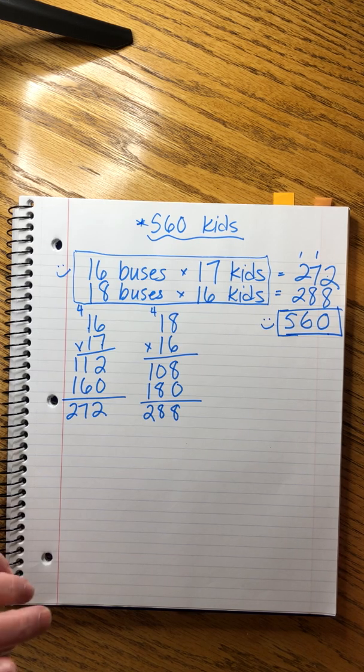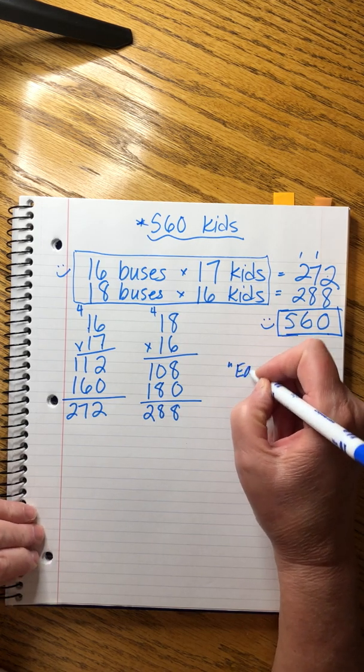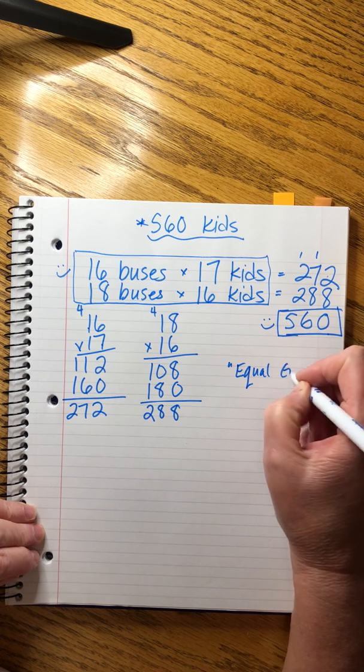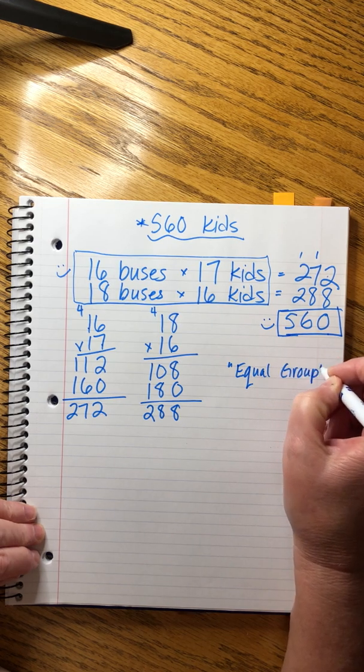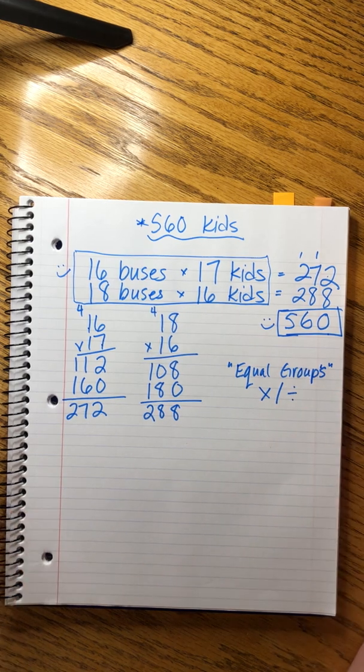So, that's the moral of our story, ladies and gentlemen. When you hear the expression equal groups, that means some combination of multiplication or division, and you have to just listen to the story and try to logic out what John is telling you to do.